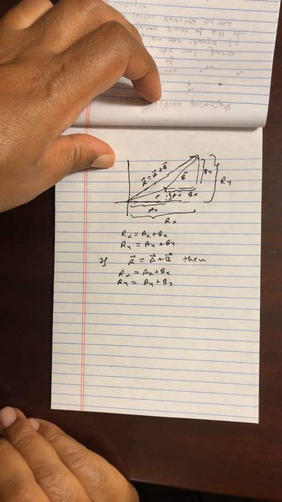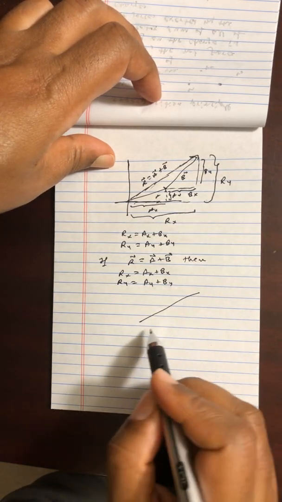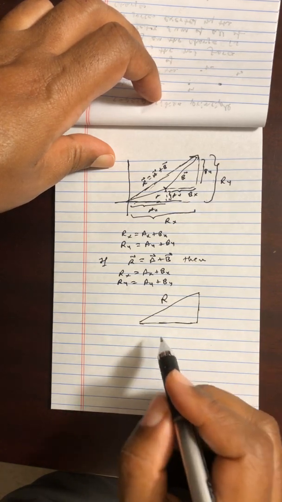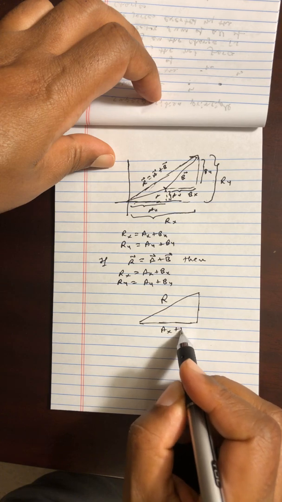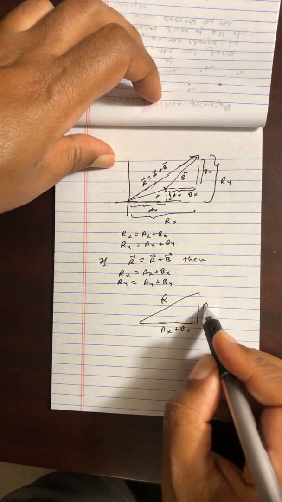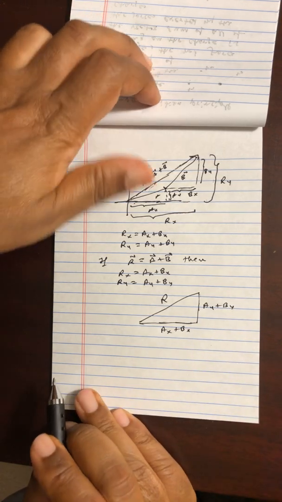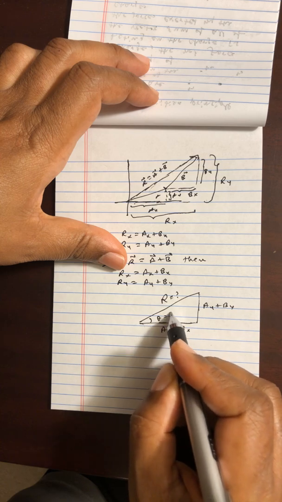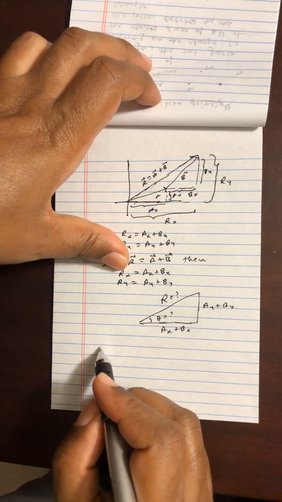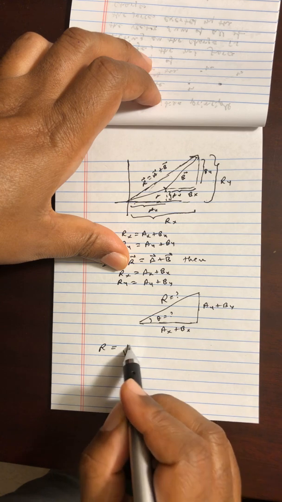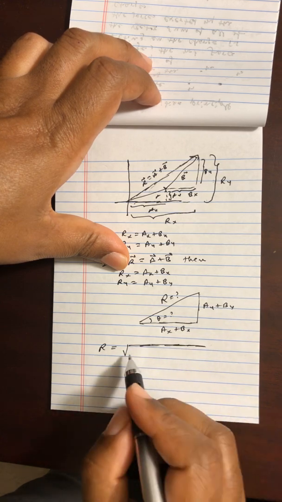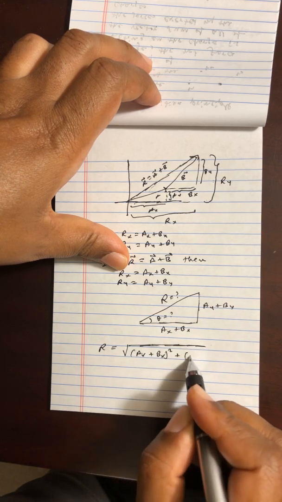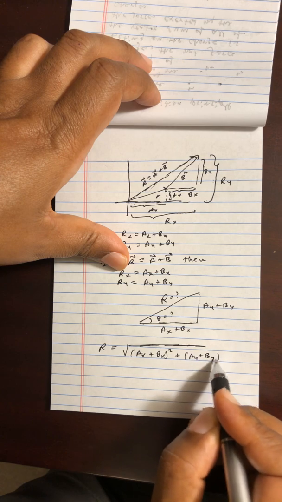Now look, we're here. This is R, this is Ax plus Bx, its x component, and this is Ay plus By. So from the Pythagorean theorem, we can obtain the magnitude and direction of the sum vector. We can obtain R as the square root of (Ax plus Bx) squared plus (Ay plus By) squared.